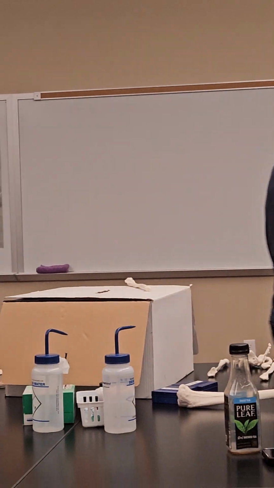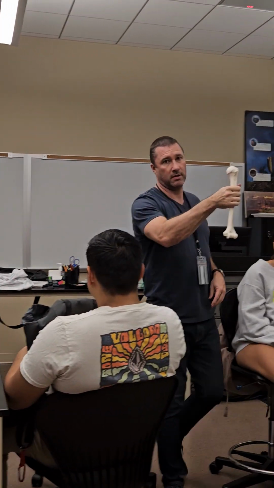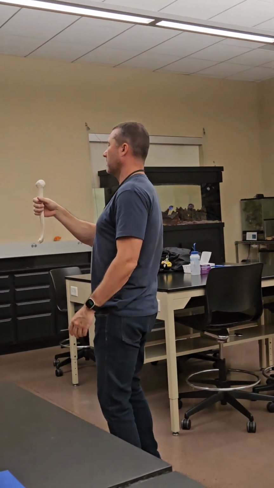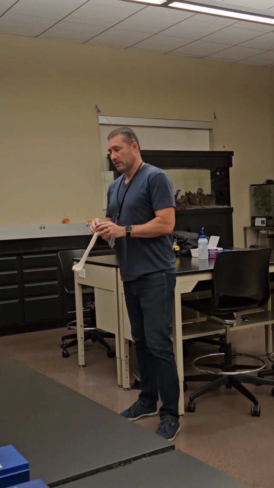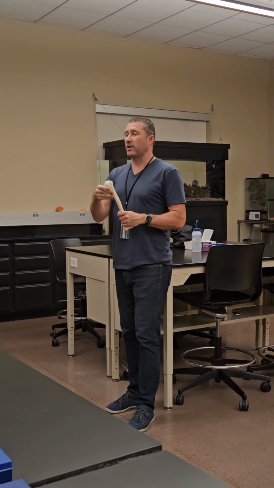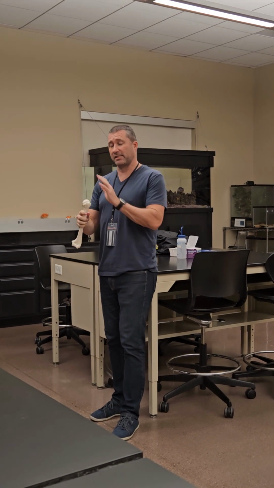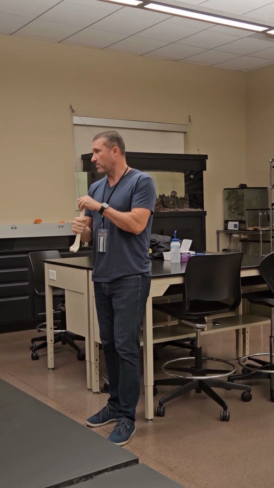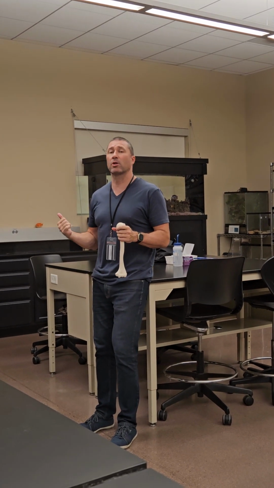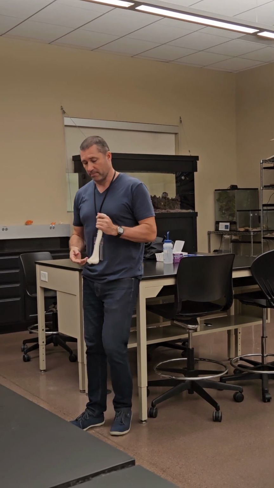Is this a right or a left humerus? I'll walk around real quick so you guys can take a look at it. Okay. So this is what? This is the head of the humerus. This is the part that articulates. So this is the ball of the ball and socket joint. Which way should the head of the humerus be facing? Medial or lateral? Medial. Medial, okay?